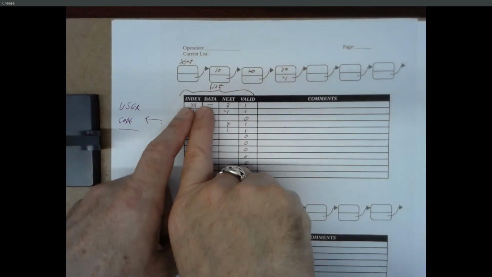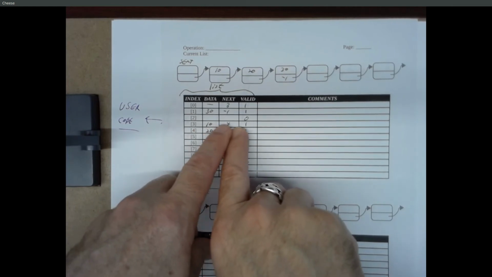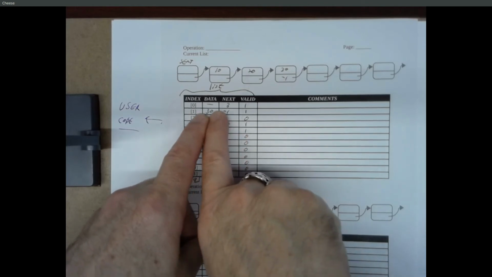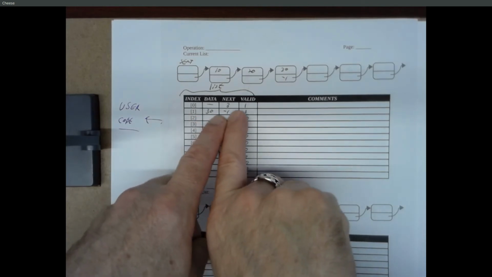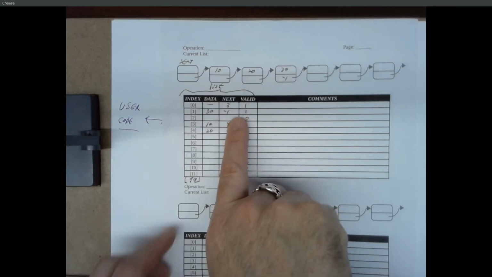So start off with index 0, that's pointing to a 3. Print this data value 10, that's pointing to a 4. Print the data value 20, that's pointing to a 1. Print the data value 30, that's pointing to null, you're done, return. And you've printed 10, 20, 30.